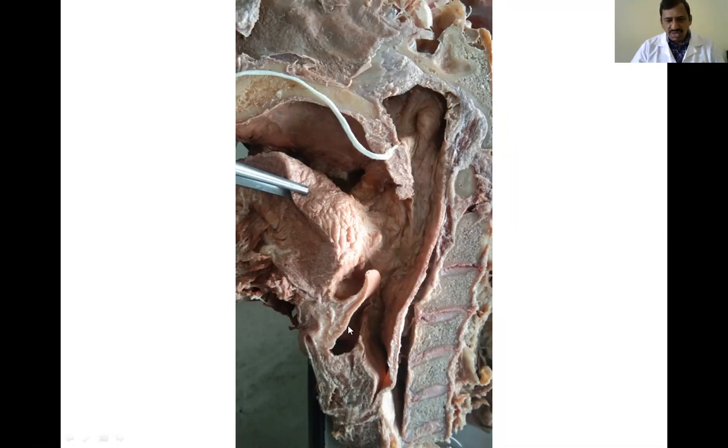Then you are able to see the laryngeal inlet. Then you have to find these vocal folds. You have to pass the tube in between the vocal folds. That is why the epiglottis and laryngeal inlet identification is important. Otherwise, sometimes the tube may go into the pharynx, and it creates unnecessary trouble for the patient. The tube must go into the larynx.